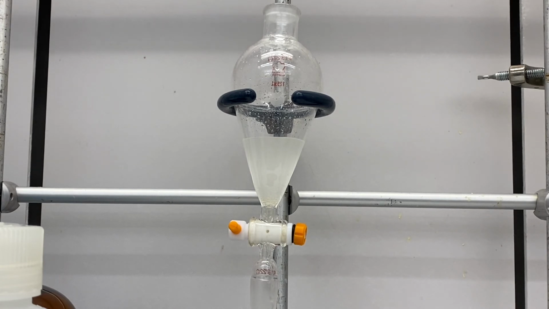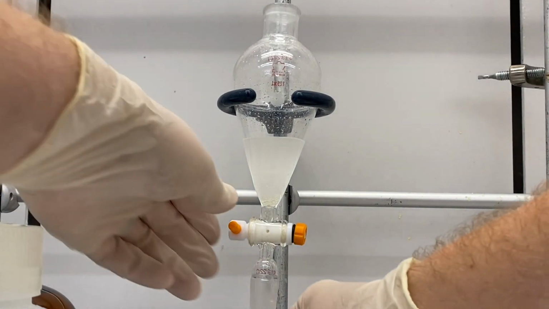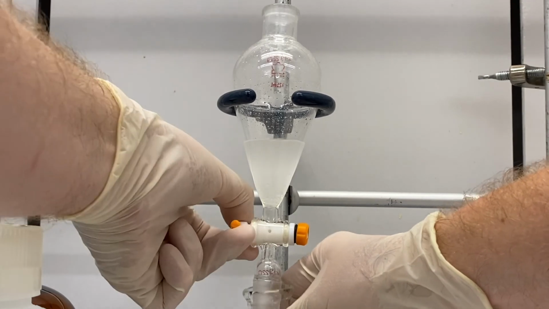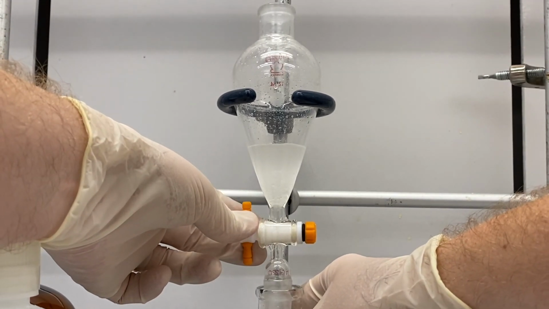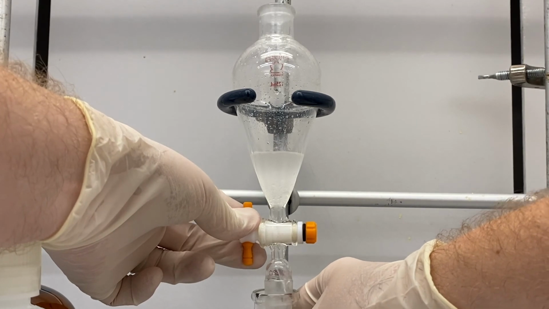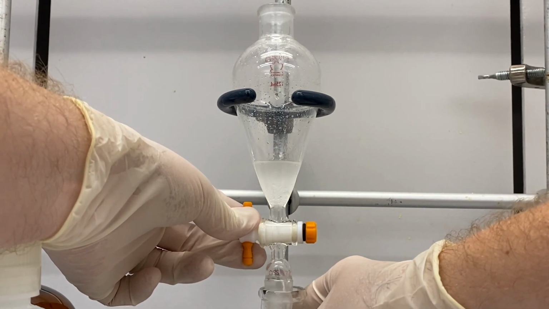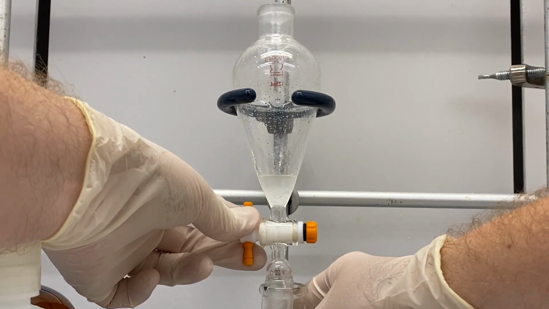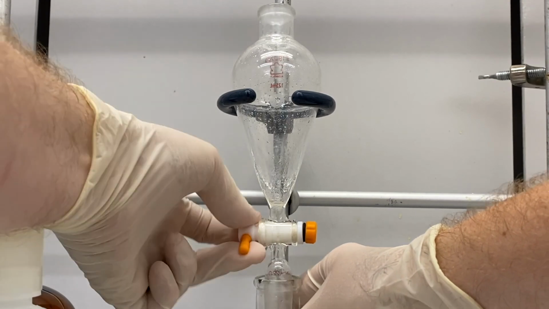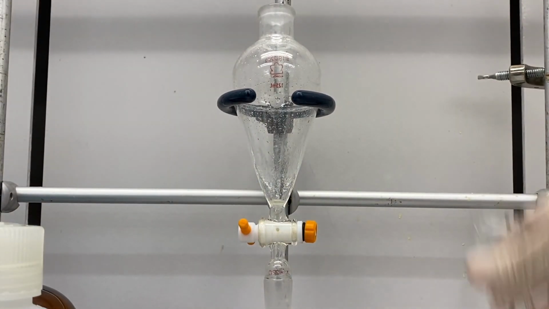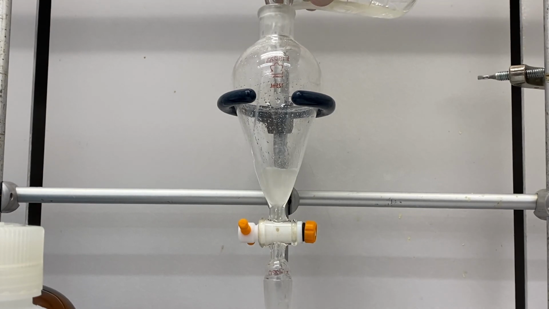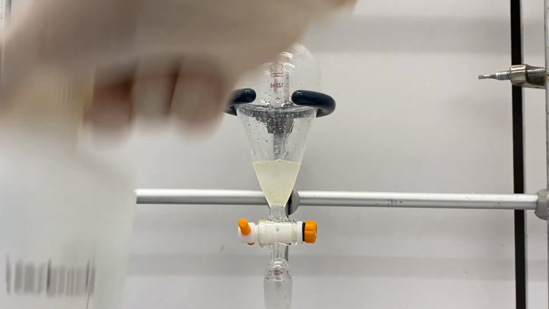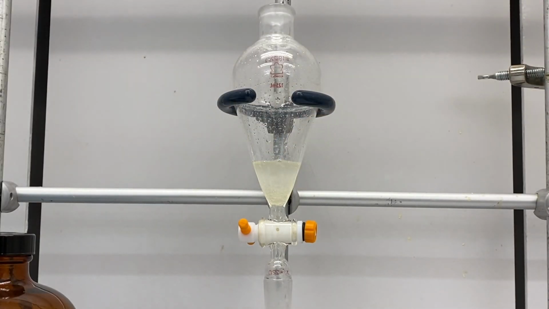Okay, now we've got a good layer at the bottom. We can drain that out. Drain out the aqueous layer, and then one more time, do the extraction. Again, 25 mLs of sodium bicarbonate.